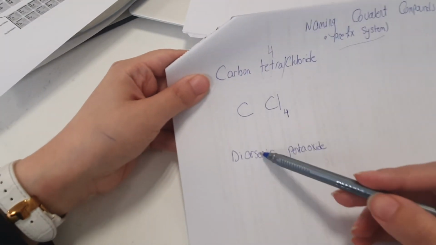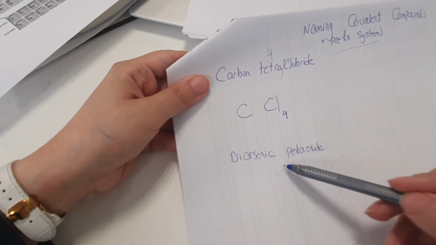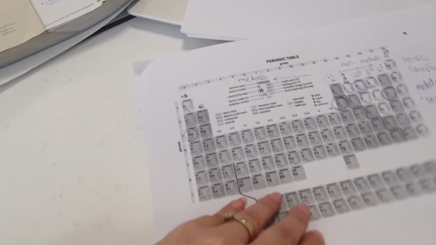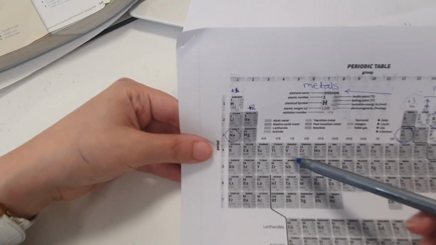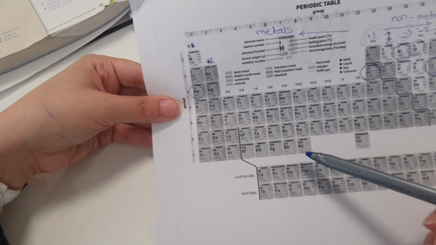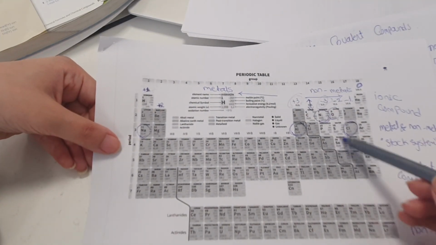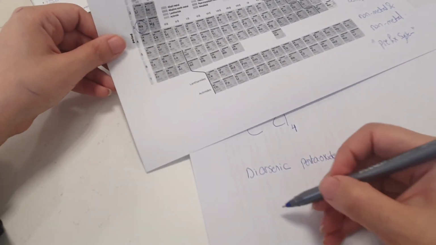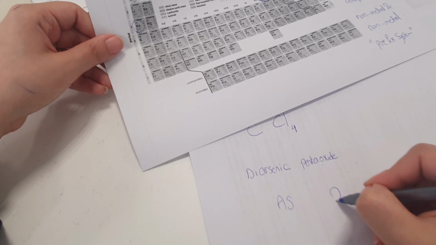Now here, di-arsenic pentaoxide. Okay, where's arsenic? If you look for the name arsenic, you will find that arsenic is As here. And oxide, oxygen.